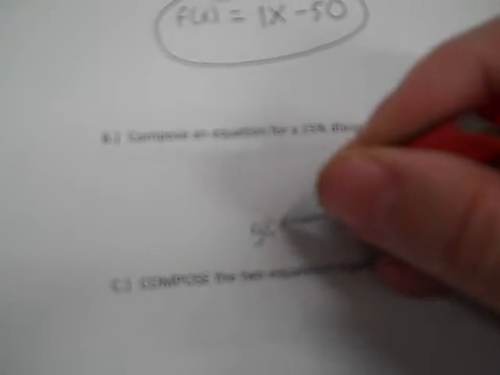Compose the equation. When you see that word compose, you need to call this equation f of x equals, and put a 1 in front of that, because it's going to help you later. And that's going to be g of x equals. Compose the two equations together so that the $50 off comes first, any price, because I don't know the price. It could be anything.